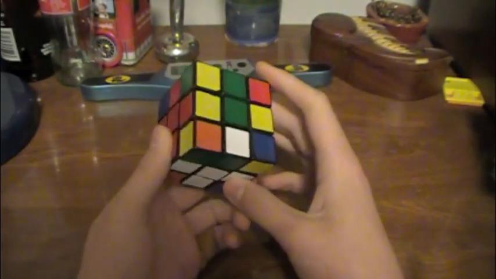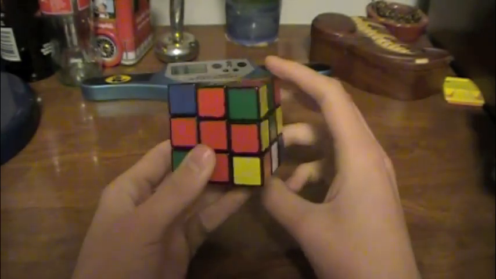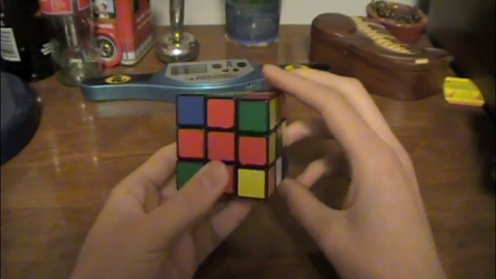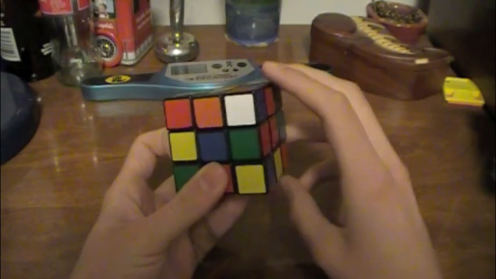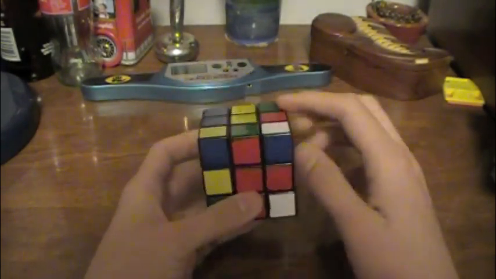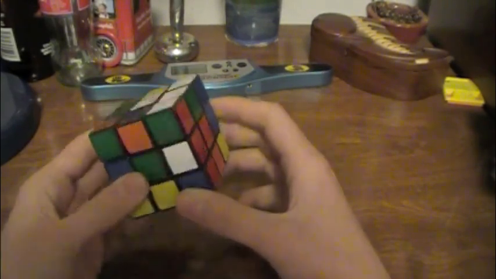The last case I'm going to give you is when you just have one edge flipped, and that is the fastest way, in my opinion, is to put it over here and do R little u prime, R u prime, and it's solved.